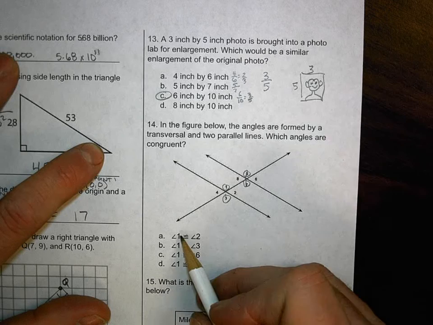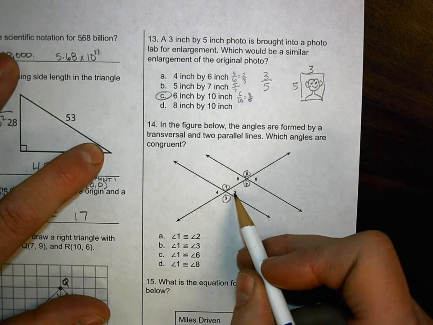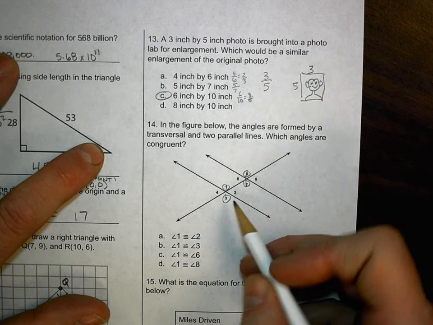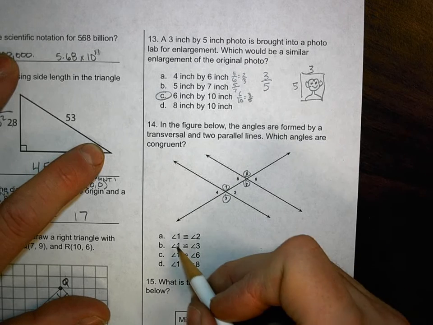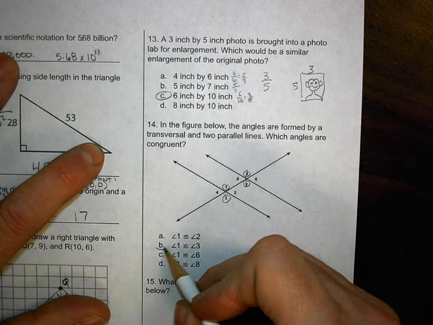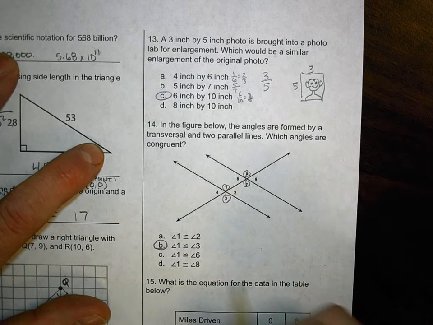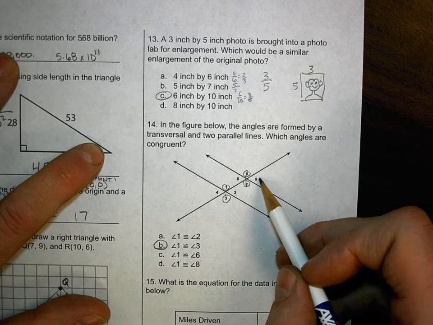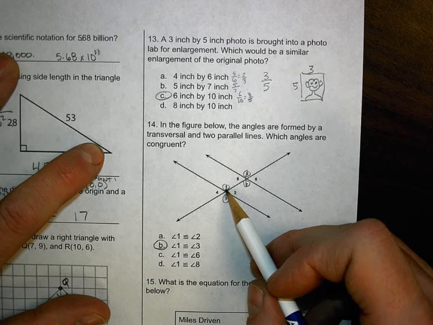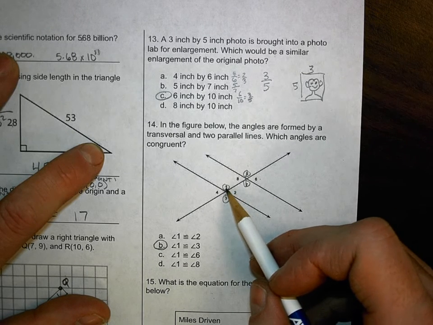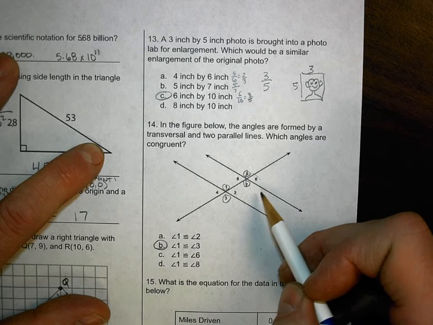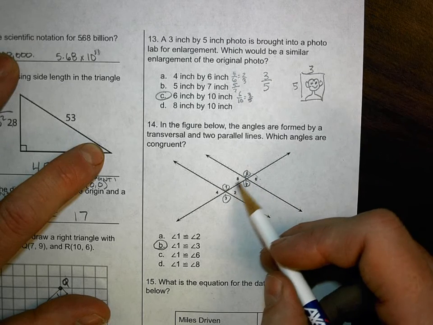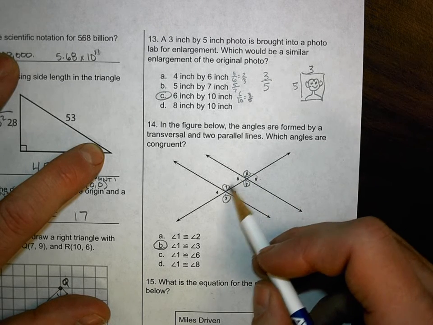I got 1 and 2. No, they're supplementary. They add to 180. 1 and 3. They are congruent. We said that already. So it's definitely B. 1 and 6, it's showing 1 and 6. They're really not anything. They're actually supplementary because these are congruent and these add to 180. 1 and 8, they're same side interior angles and they add to 180.